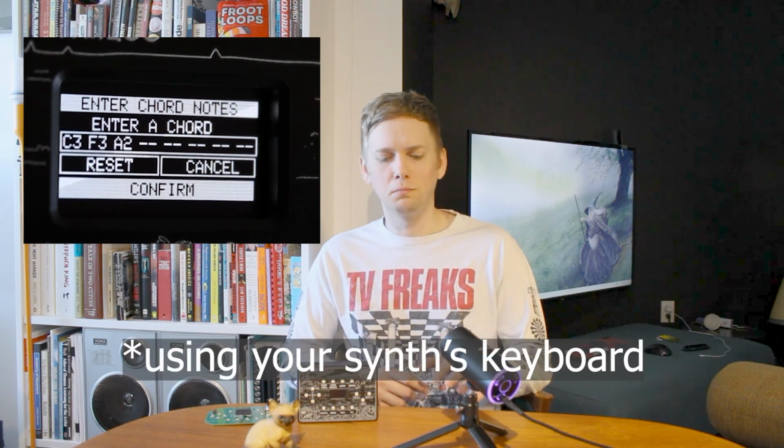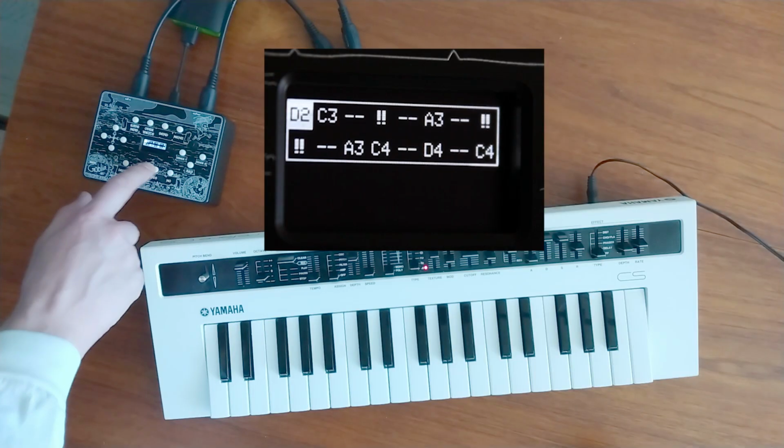To add a chord to your sequence, just navigate to the step that you want to add the chord to, press the override button, and this will bring you to the chord entries screen. Play the chord that you want to be played in the sequence on this screen, and then press confirm. After you've done that, a chord will be indicated in the sequence as a double exclamation mark. If you navigate back to the chord entry screen, you can reset the chord or you can cancel out of the screen, but you'll probably notice that the chord has been reorganized in ascending order, I believe. Anyways, here's what it sounds like.